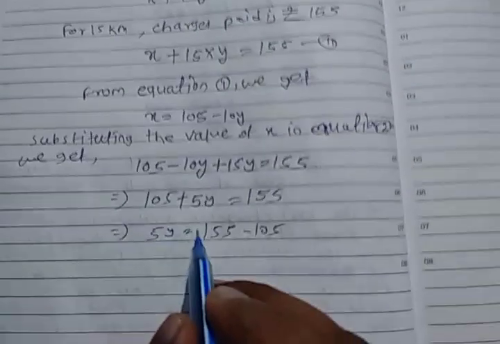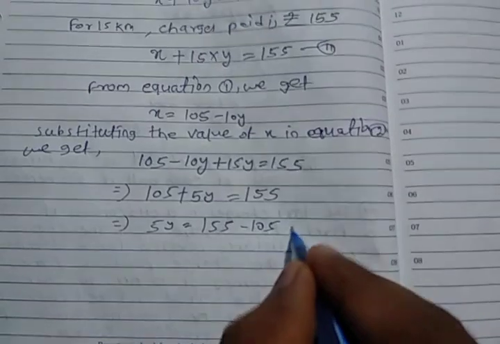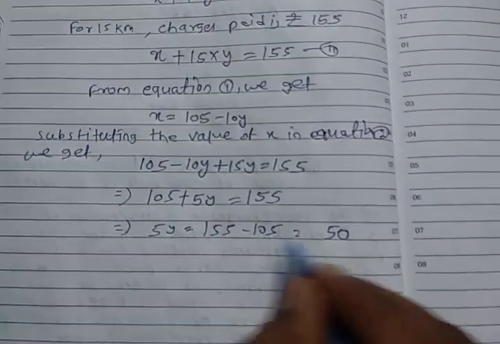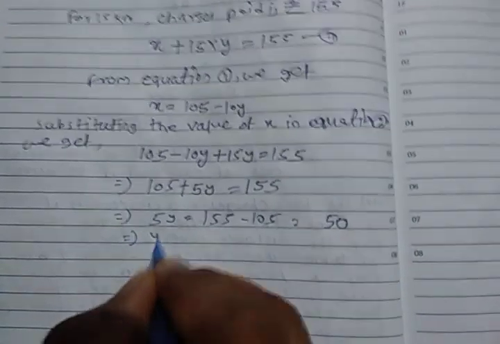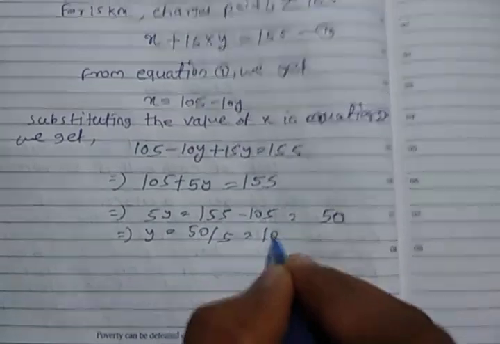When we take that value from LHS to RHS, the sign will change, minus. 5y equals 50, so y equals 50 by 5, which is 10 rupees for each kilometer.